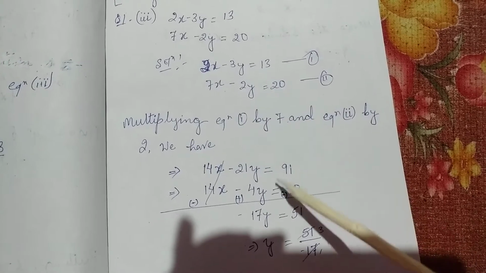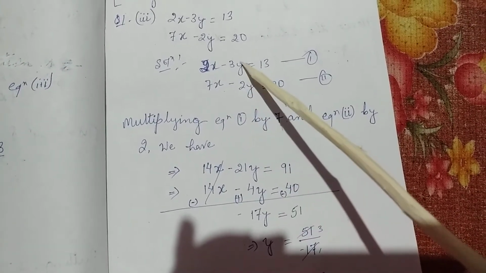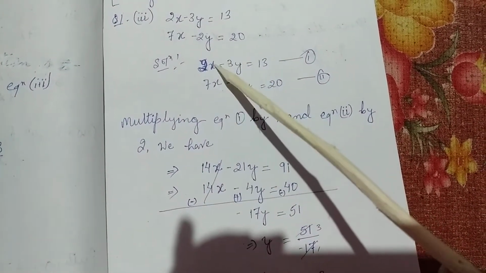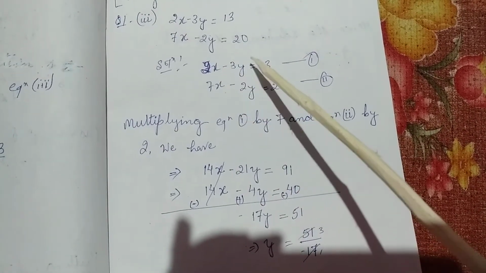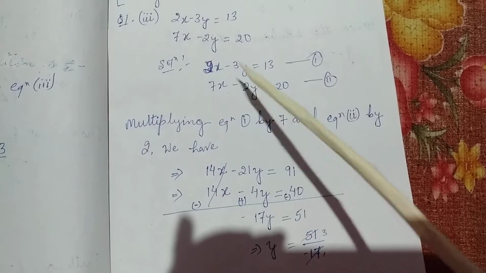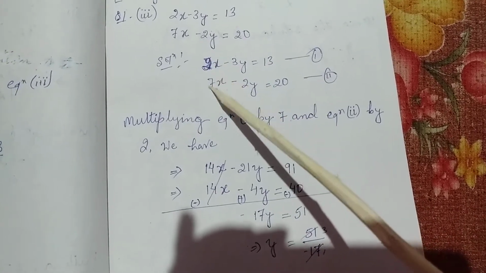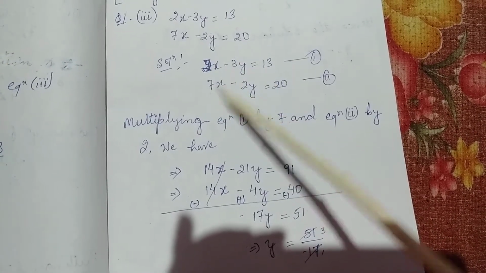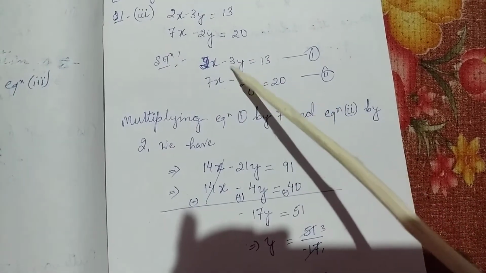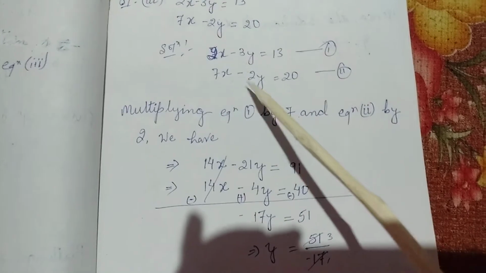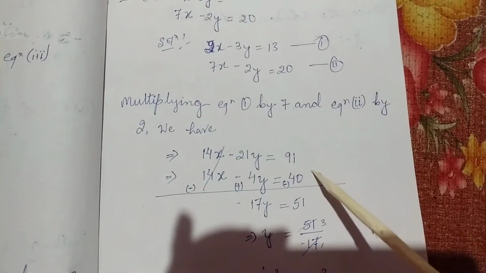See, this y is this one. Here y, here x. We will not change the variables x and y. We will change only the coefficient. We will multiply only the coefficient. Only the numbers will multiply, always remember. The sign also will remain as it is. So 2 into 20, 40.